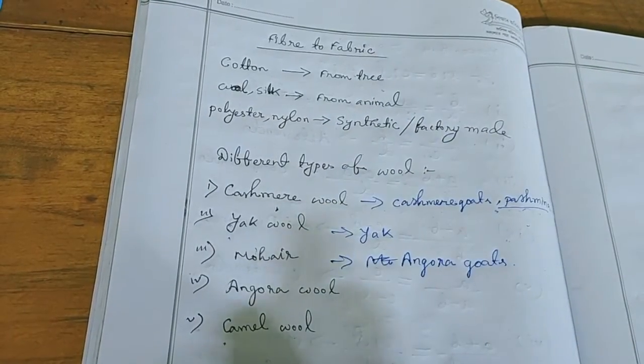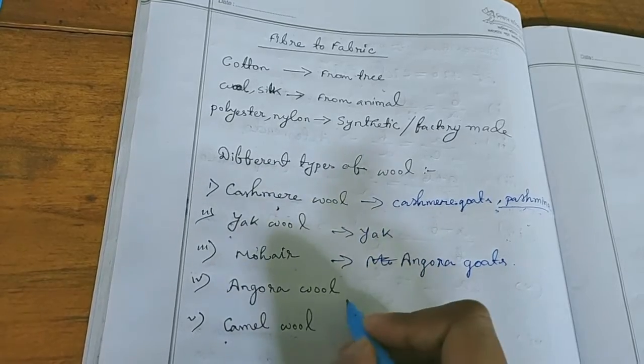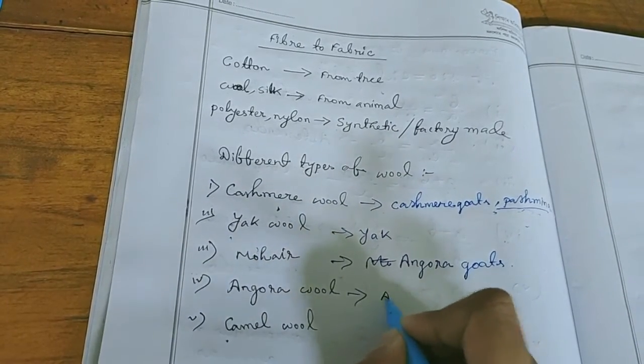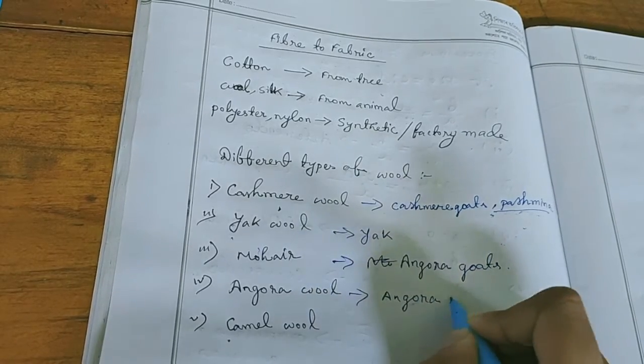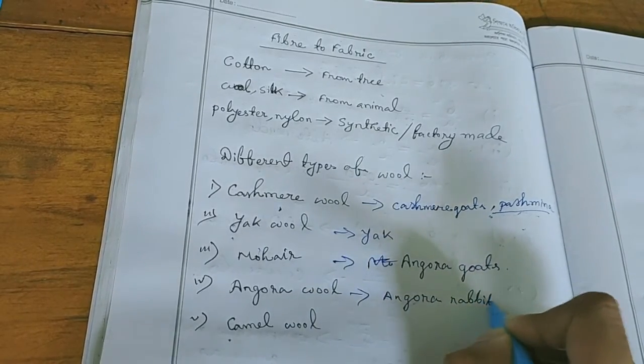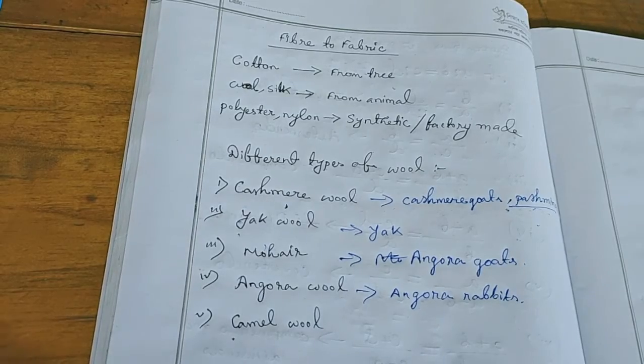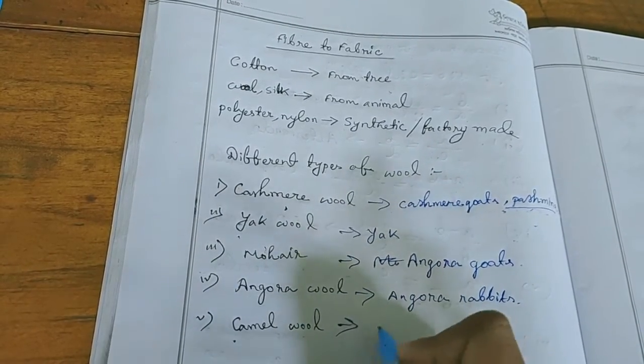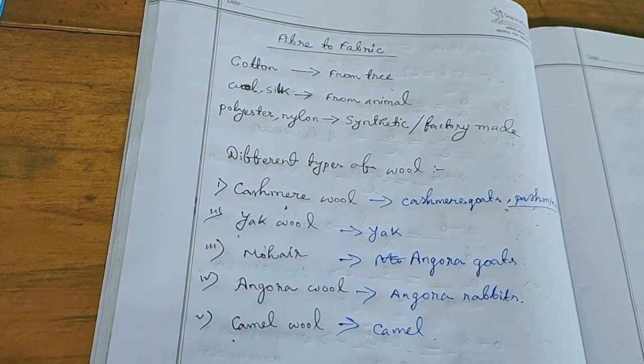Then Angora wool. Angora wool is obtained from Angora rabbits. The last one is camel wool, obtained from camels.